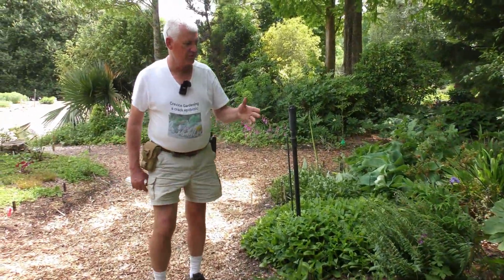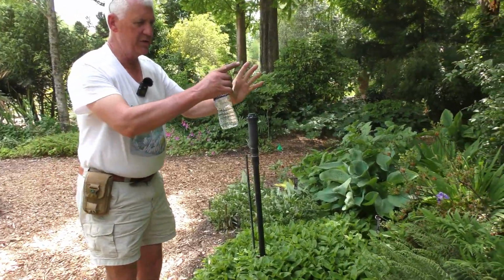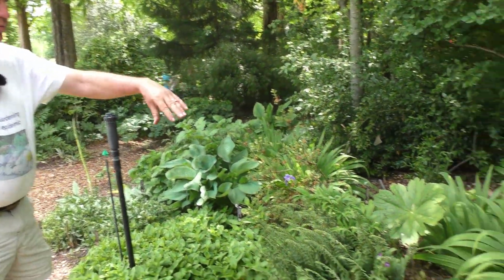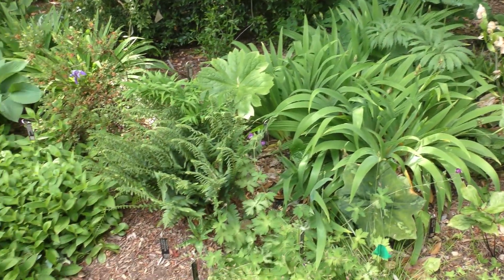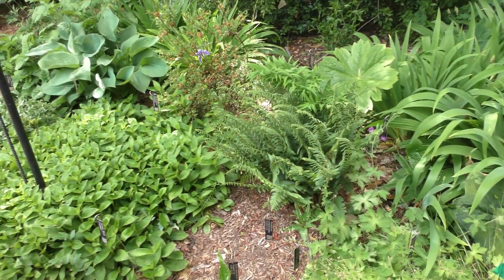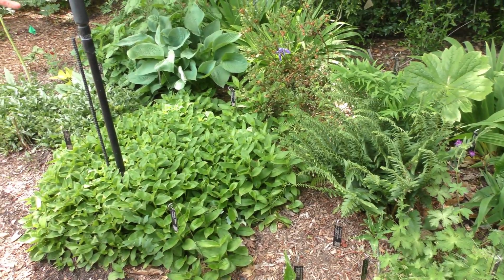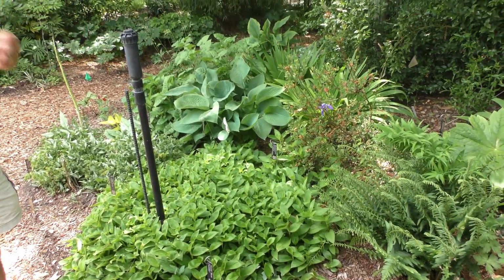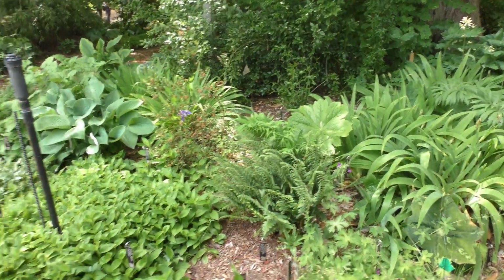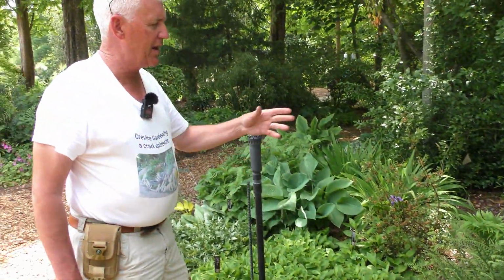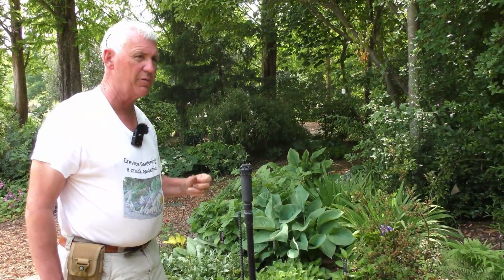Take vignettes and look at how the vignette was put together. Is everything perfect? No, we're always changing. That's the beauty of gardening. There is no right and wrong. It's what appeals to you as a gardener. And if you get tired of it and you say, well, I don't like that, I need to add something in there, you can always just go out with a shovel and do that.